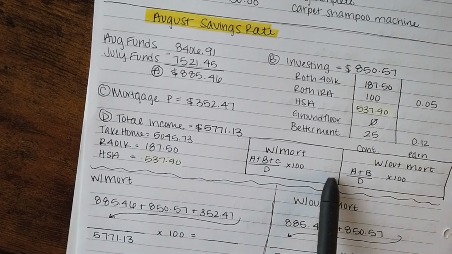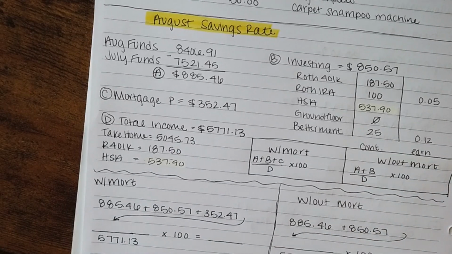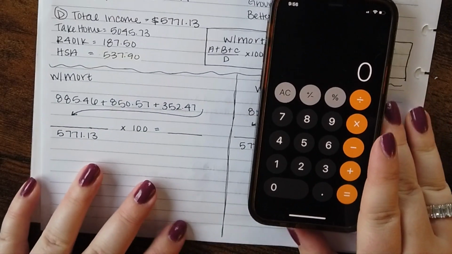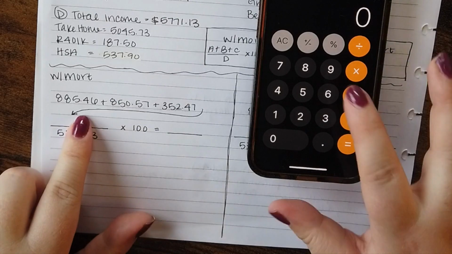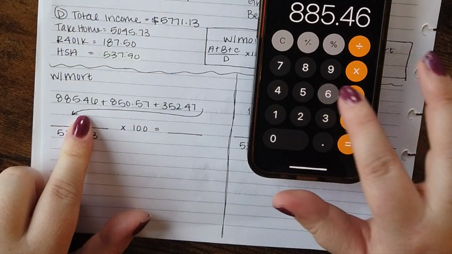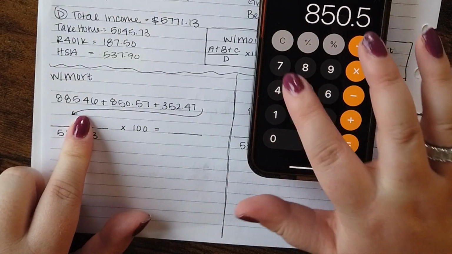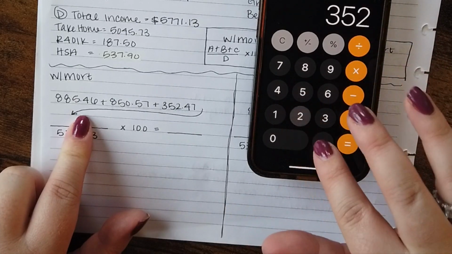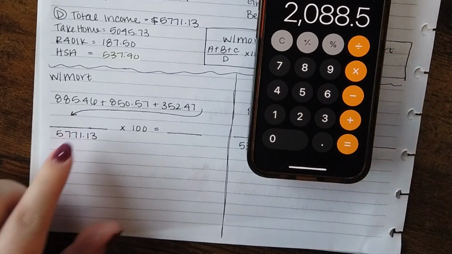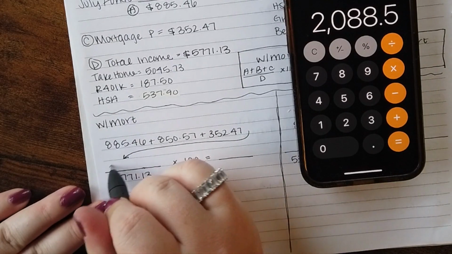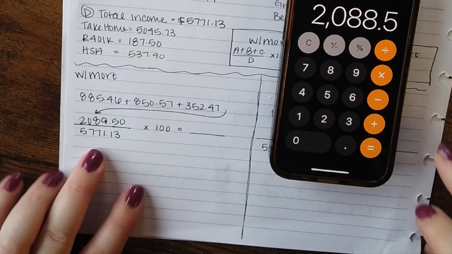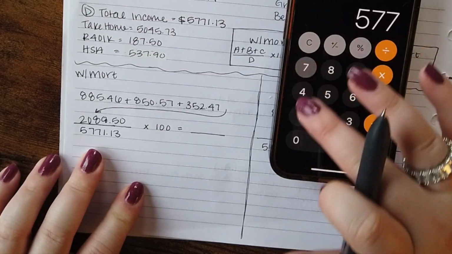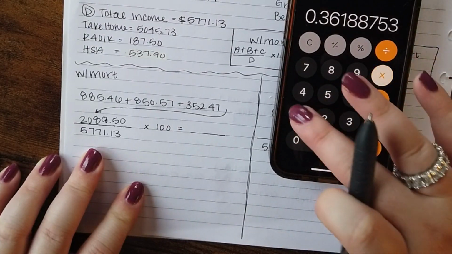So here are my formulas. This is where we're going to do the math together. I've already written out the numbers, so we just need to pull the calculator out. Okay, so we will do the one with our mortgage first. So we have $885.46 plus $850.57 plus $352.47. And let me write this number in. So $2,088.50. And we're going to divide it by the total income and multiply it by 100.